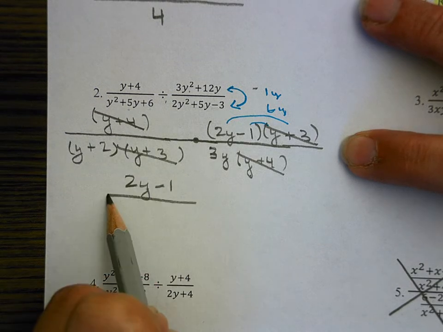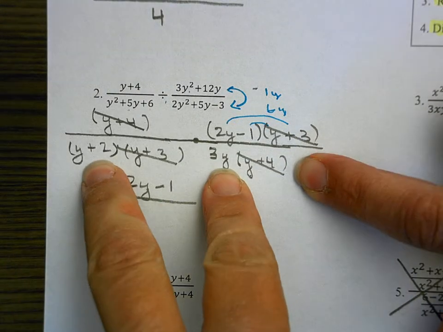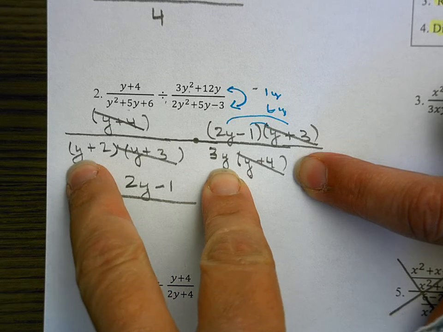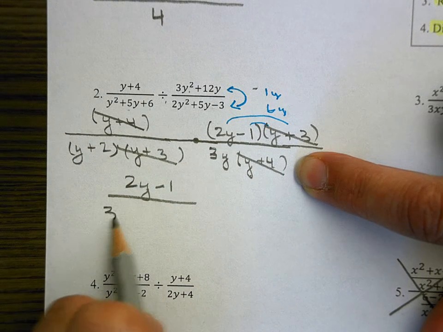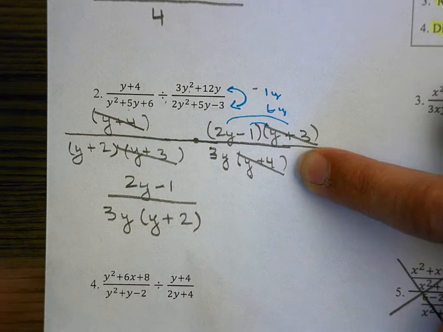And then in the denominator, I'm going to put this in the right order, right? So I have these two guys here. And I know this one is right now first, but what should be first is that 3y. So that 3y is really what I should have first. Right? And that's not because it has to be, it's just that standard form. Okay.